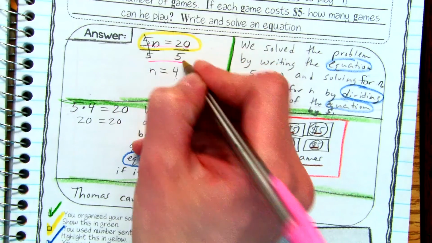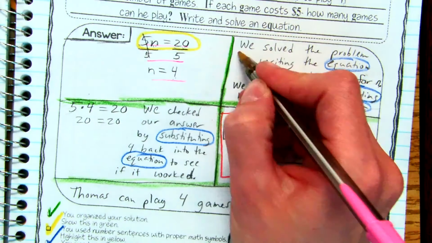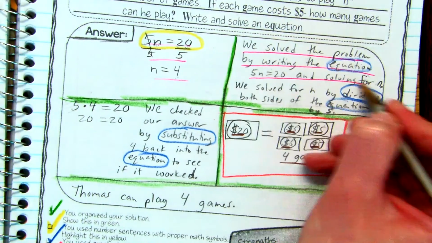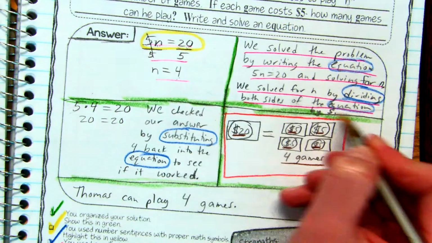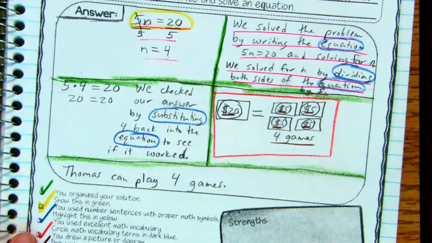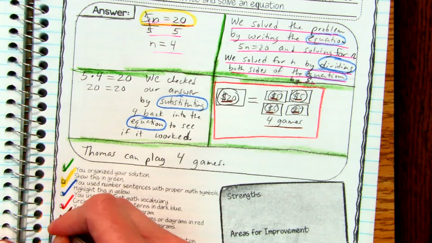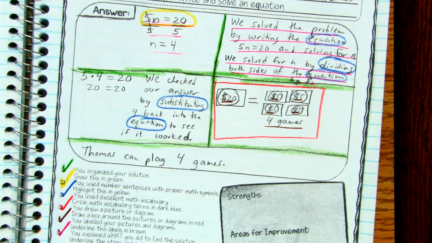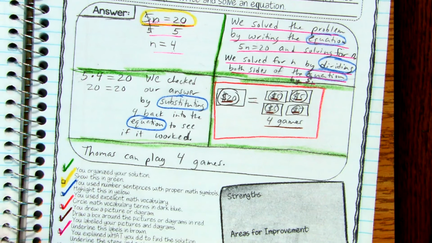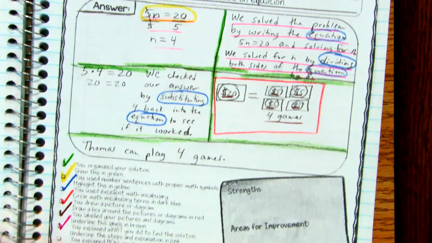So you could technically underline these steps, and you could underline all of this in pink. We explained it and we showed our steps, so all of that sort of together. I used a pink pen because that's what I had. And I have pink crayons if we need them too. Okay, so we underlined our steps in pink. We underlined this in pink.